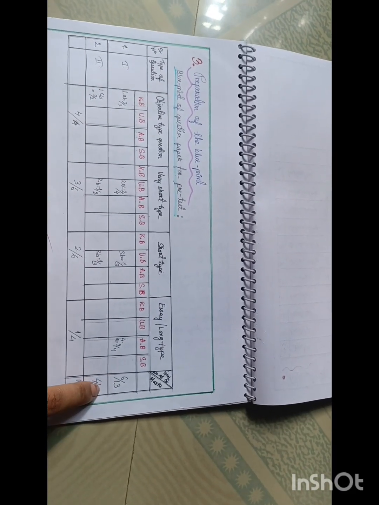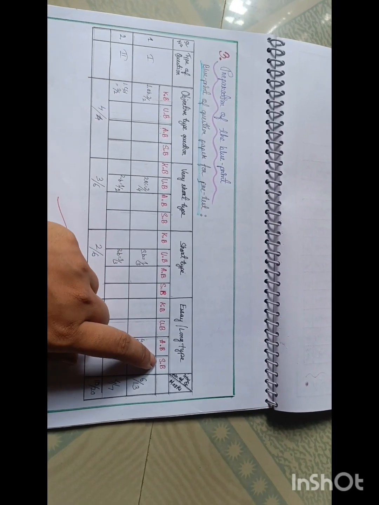And we will calculate this unit's each number and write the total here. Now there is a trick. The total number should be equal. Like if you are calculating from this side, then also it should be 10 by 20. If you are calculating from this side, then also it should be 10 by 20.